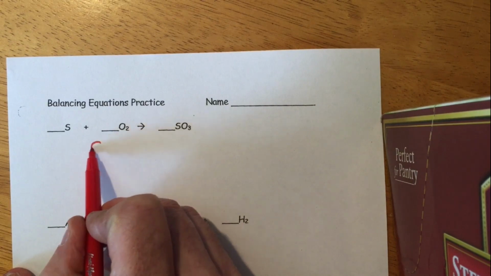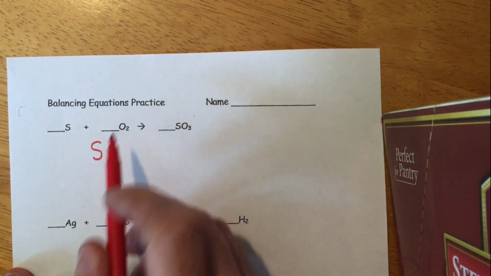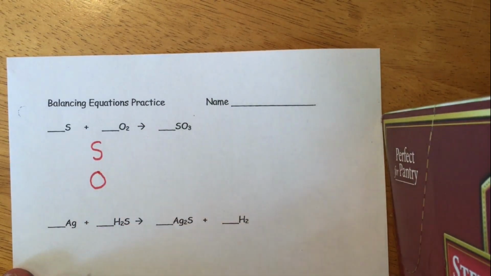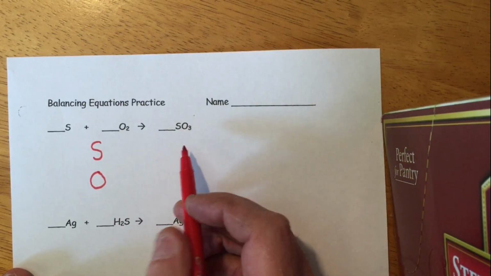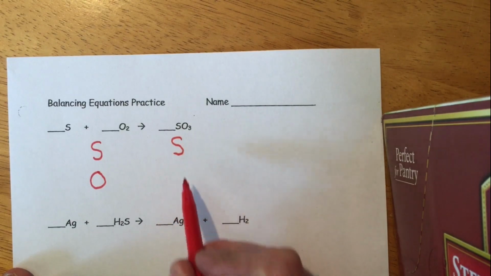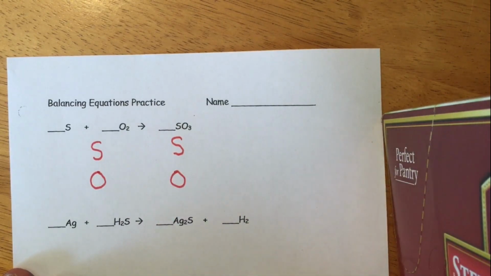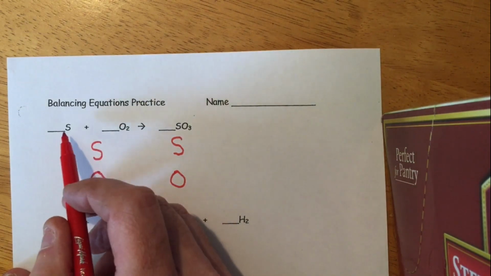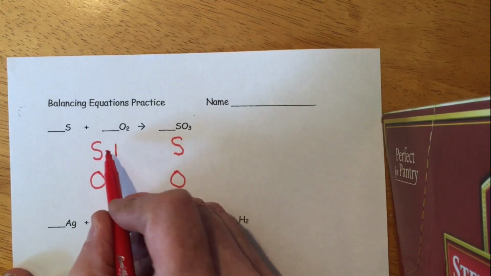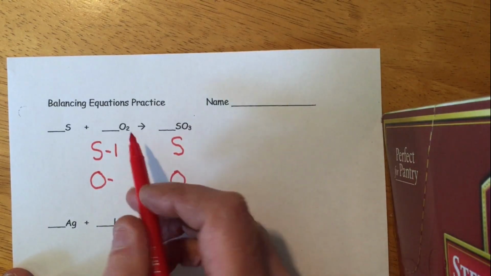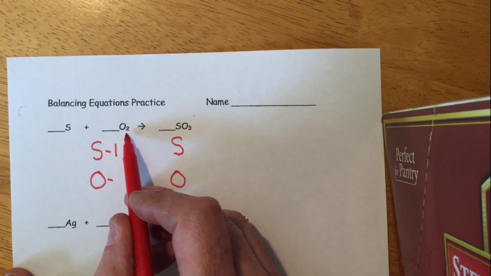So I see sulfur on the left side, so I write an S. I see oxygen on the left side, so I write an O. Same thing on the right side as on the left side. You write an S, you write an O. How easy. Now we count the atoms. So how many sulfurs do I see on the left side? I see one. I'll put a little dash there to separate it. How many oxygens do I see on the left side? I see 2.